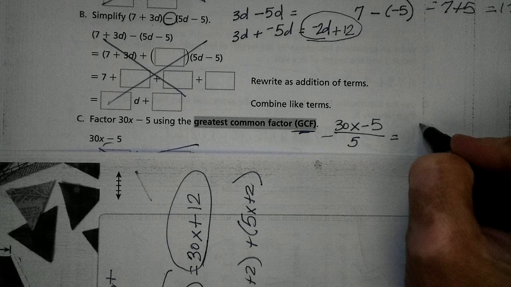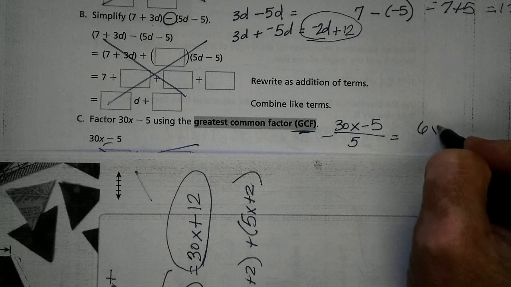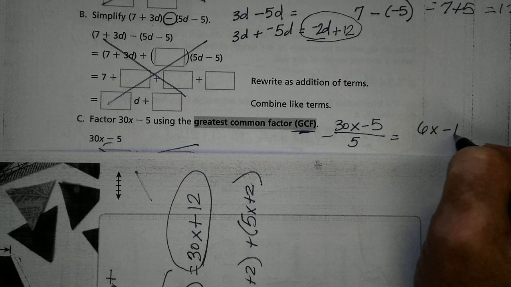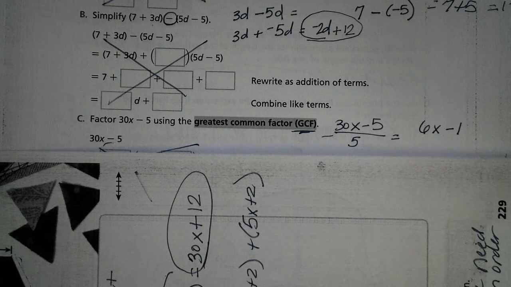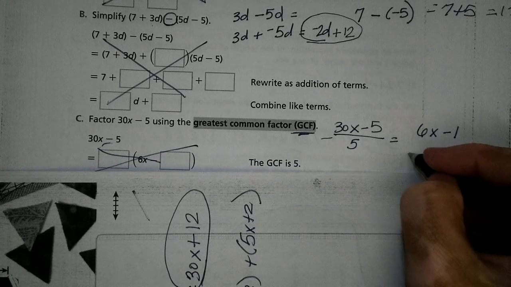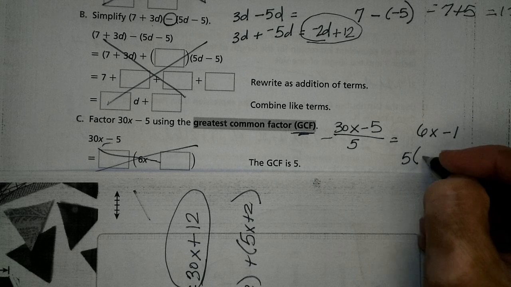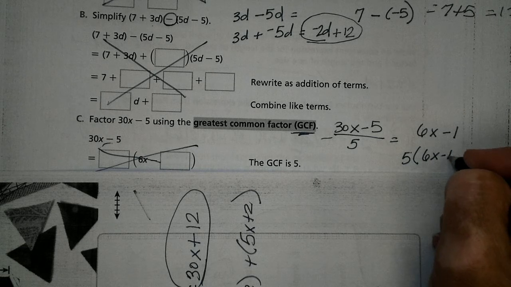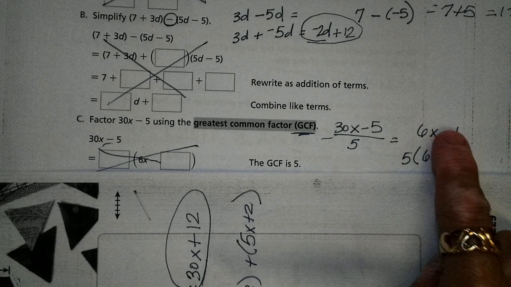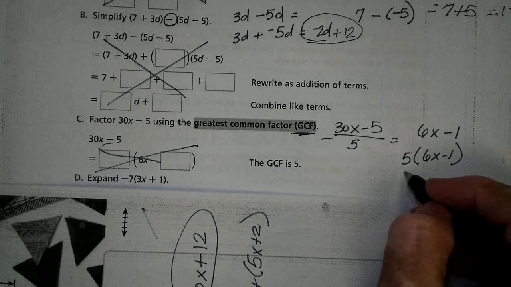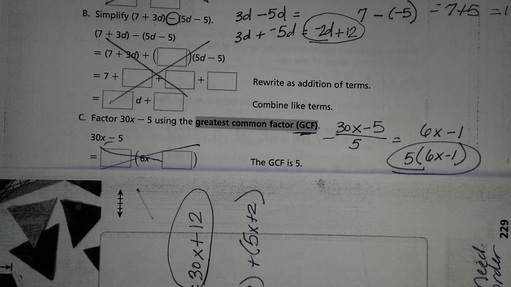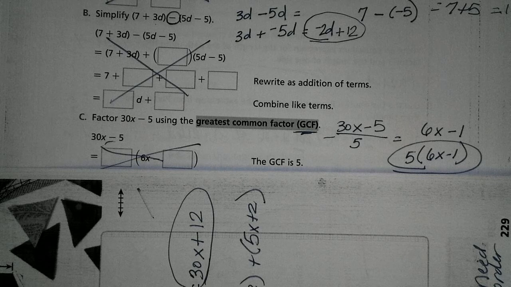And then what is left is 6x minus 1. Okay, so we're going to write that. The factor goes outside. And then what each side is goes inside. Okay, does that make sense? So when it says greatest common factor, you're finding a number that divides into both of them, and it has to be the greatest number.